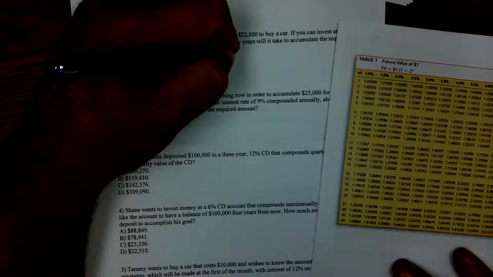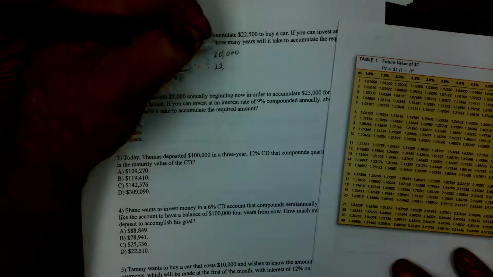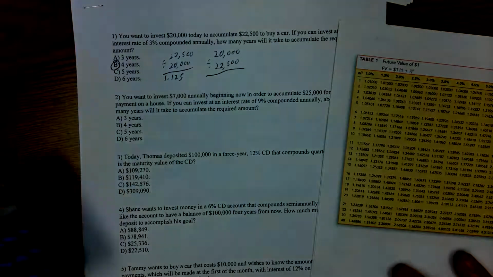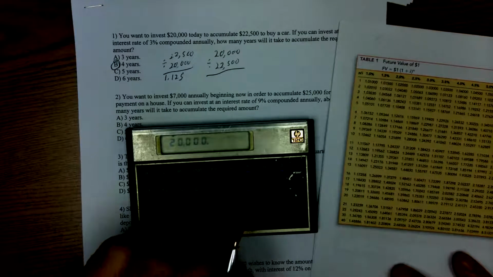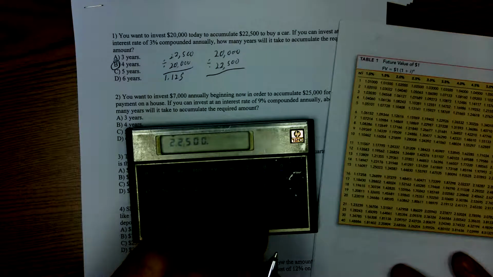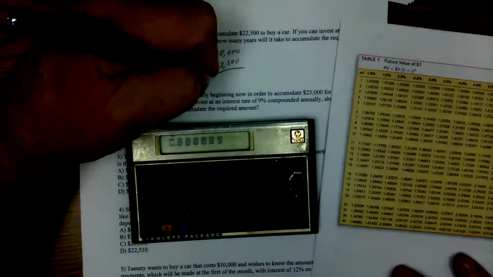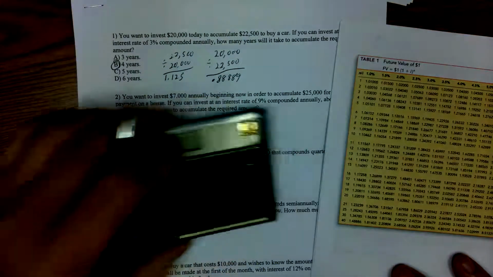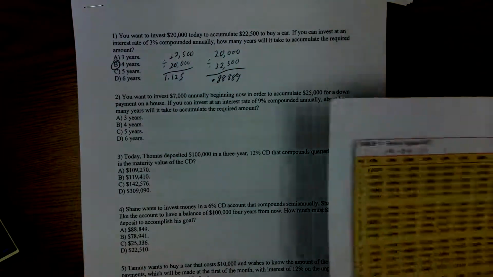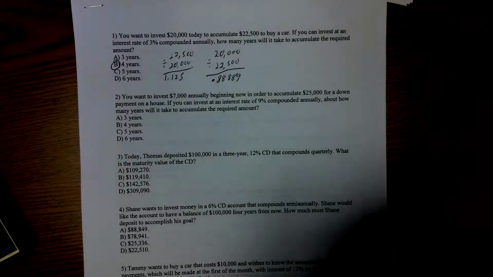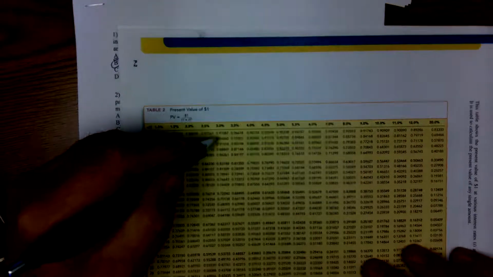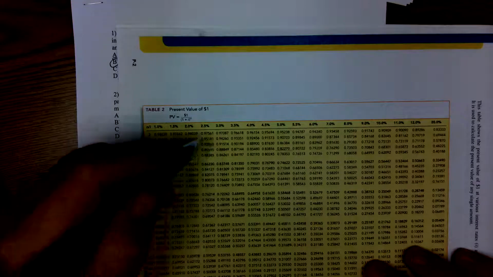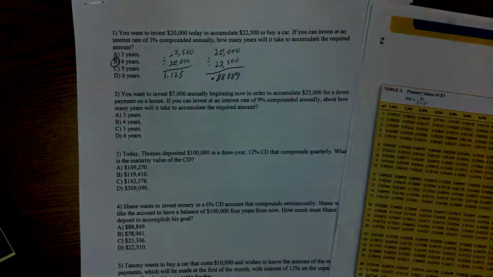But you can also go the other way. You can take the 20,000 and divide it by 22,500. And that gives you 0.88889. And if we go to the present value of a dollar tables and go down to 3%, we get 0.88849, which would be 4 years also. So either way works on that one.